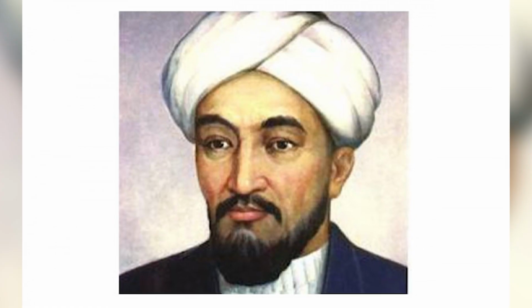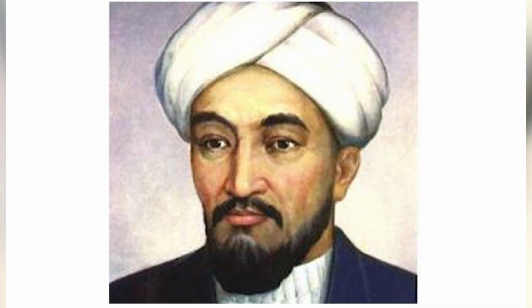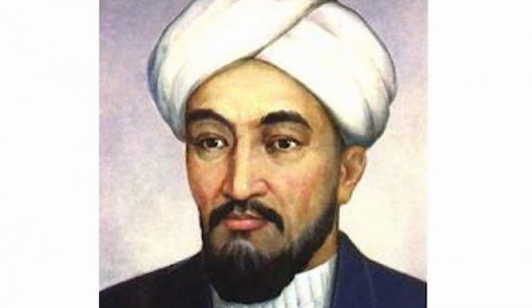The Canon of Medicine, a medical encyclopedia, was a standard textbook in universities across Europe for many centuries after its publication. Al-Farabi, a political philosopher from Damascus, also investigated music theory, science and mathematics.